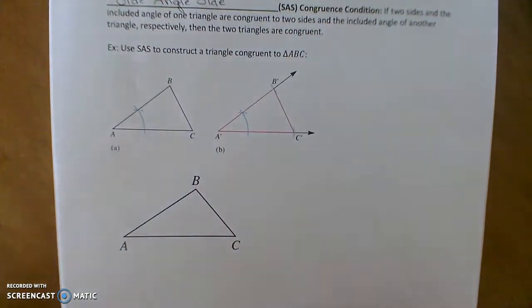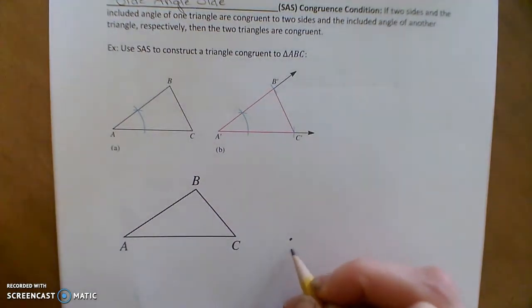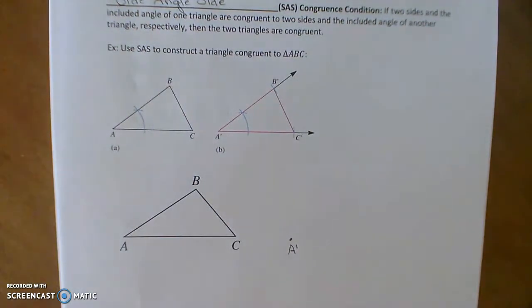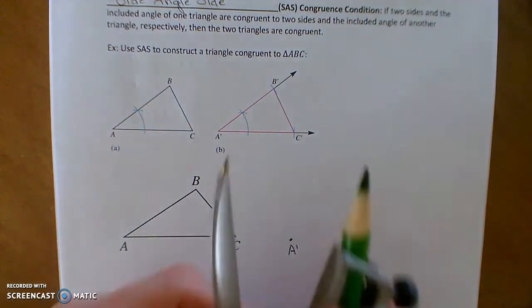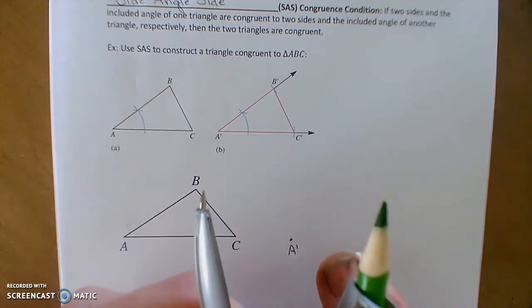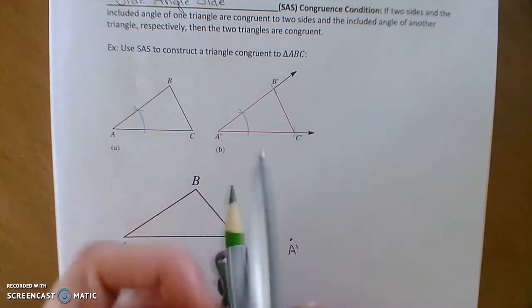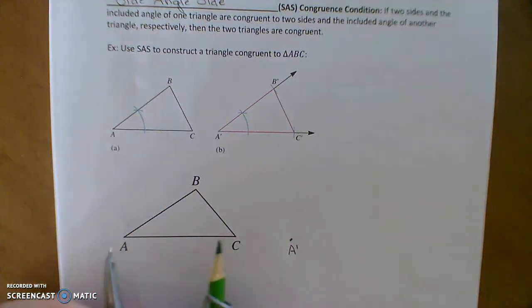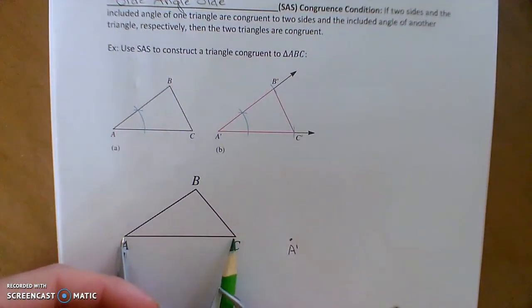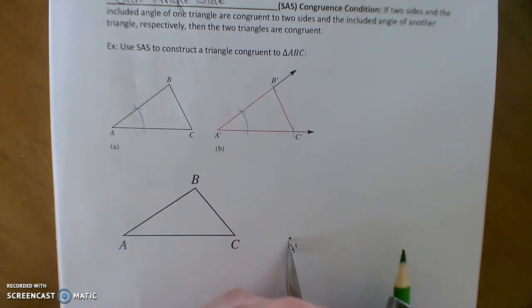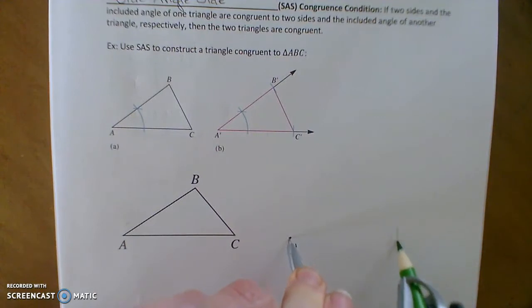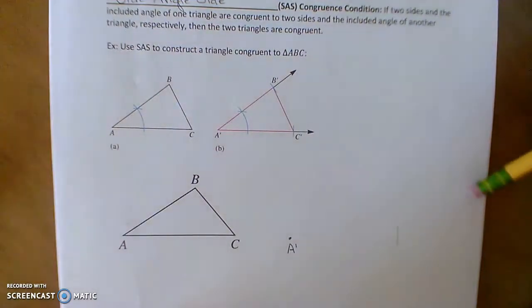All right, so step one will be to indicate a point for the vertex congruent to vertex A. And then I will use my compass to copy the length AC over. So I'll make a marking here for the length AC.